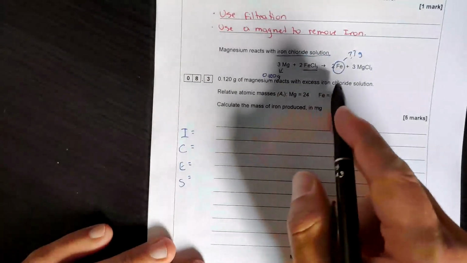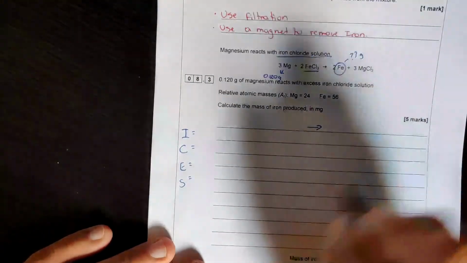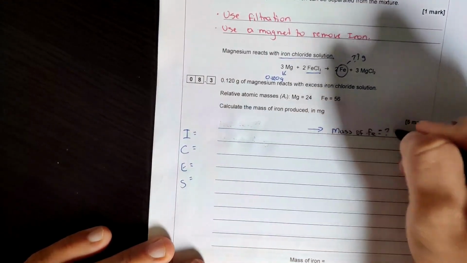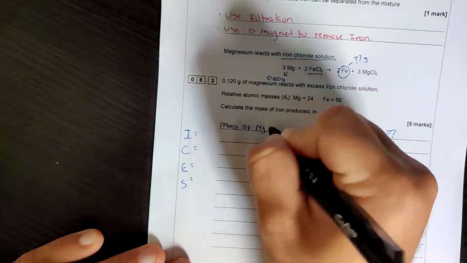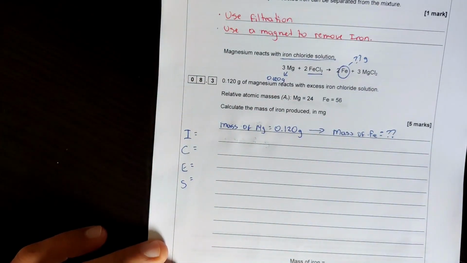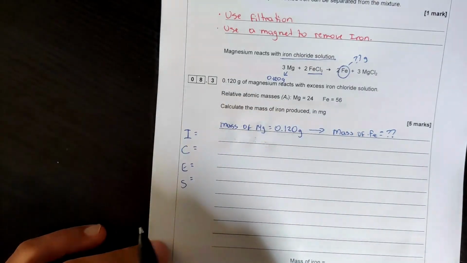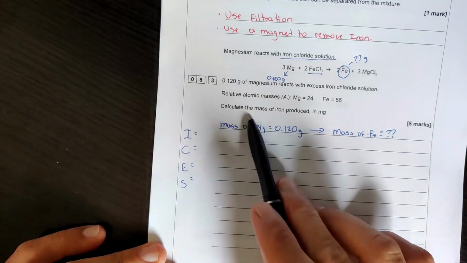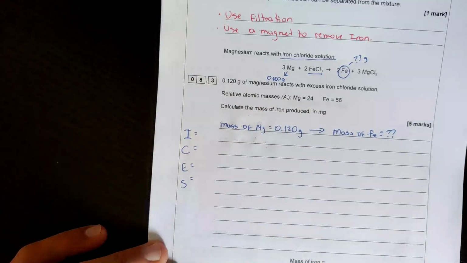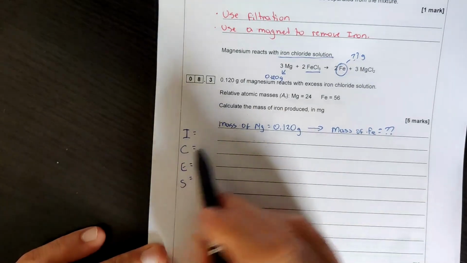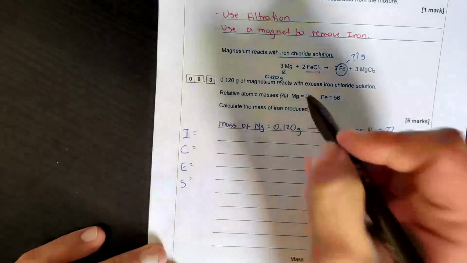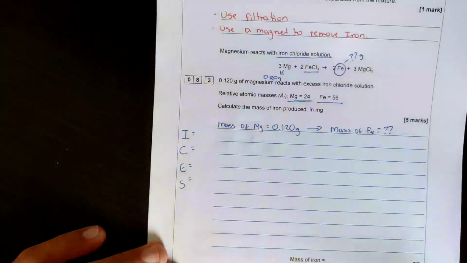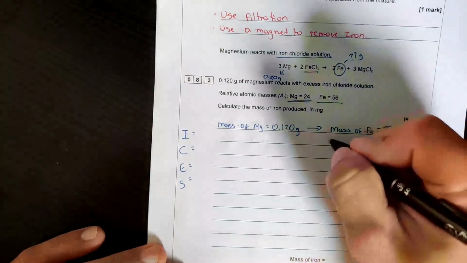So when it comes to the products, I'm going to do the arrow here so we know what we got in the products and what we got in the reactants. So in the products, the mass. Now we got some relative atomic masses over here, and you need to calculate the mass of iron produced. So how can I calculate the mass of iron? We got our information, we know what we have here. Now we got the mass of that, we got the relative formula mass of magnesium, the relative formula mass of iron.